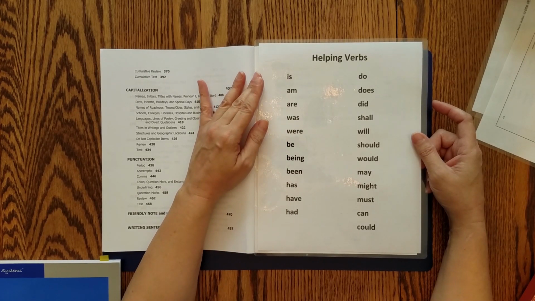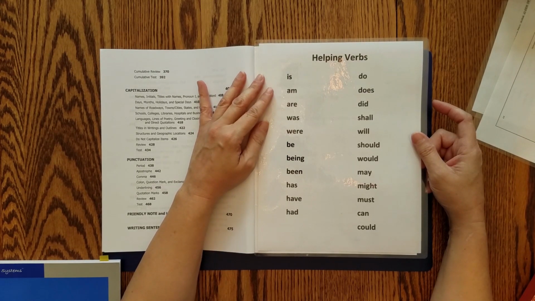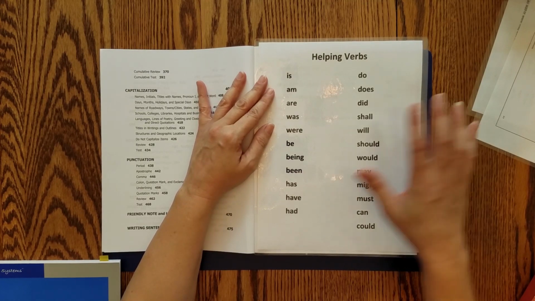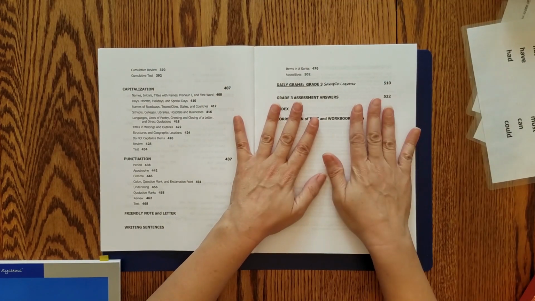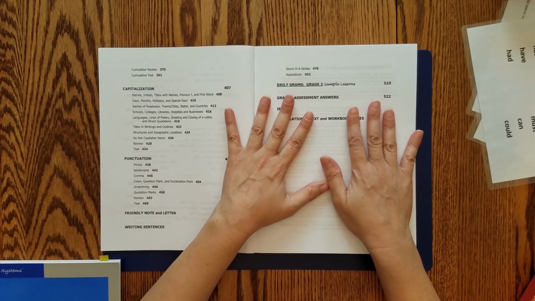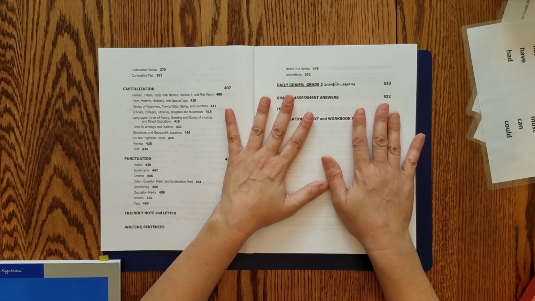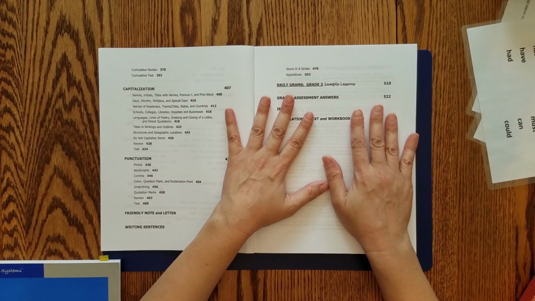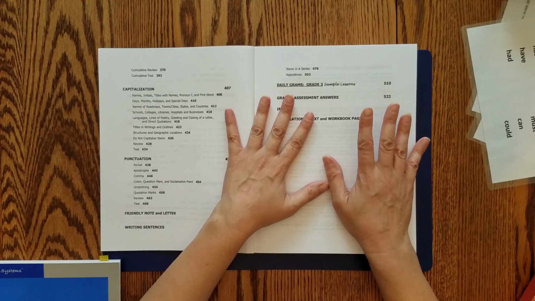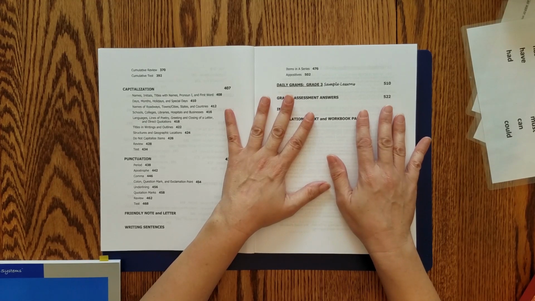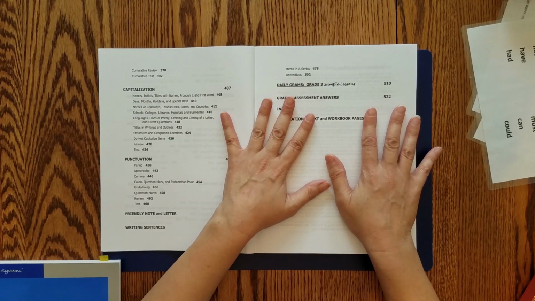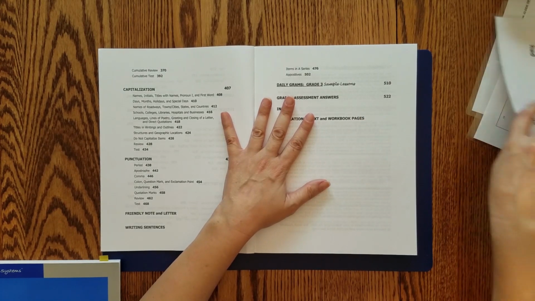All they wanted him to do was circle the helping verbs, and I wanted him to do what Easy Grammar wants him to do, and cross out the prepositional phrases, underline your subject once, underline your verb twice, and include the helping verbs in your verb phrase. So I had to actually give different instructions than what the 5th grade grammar sheet was asking. That's just my little side note there.